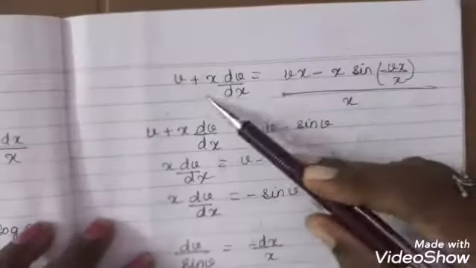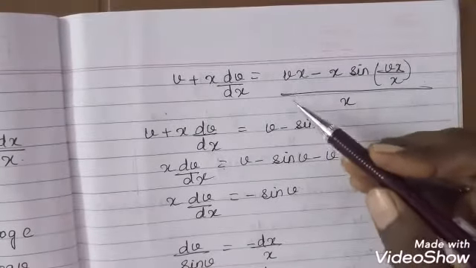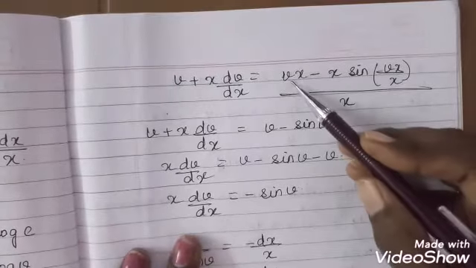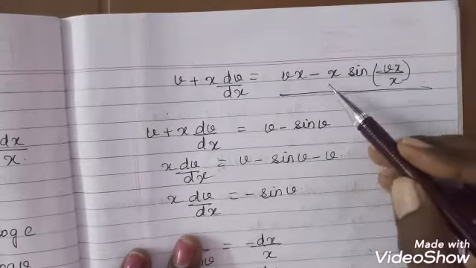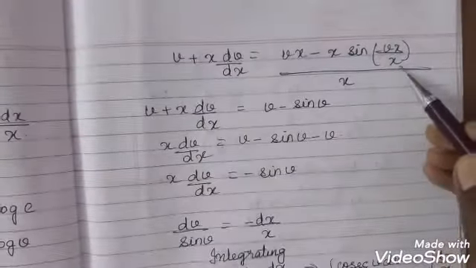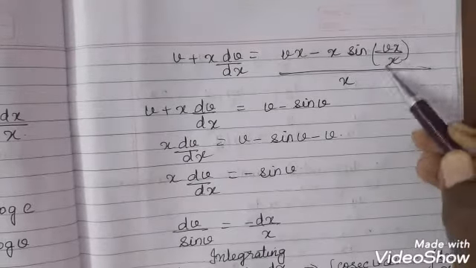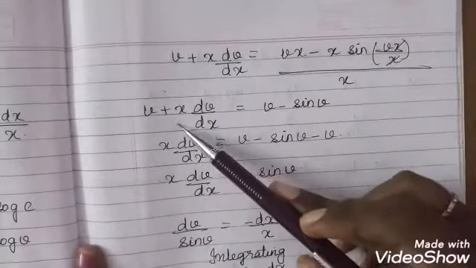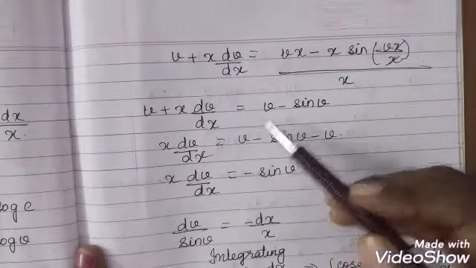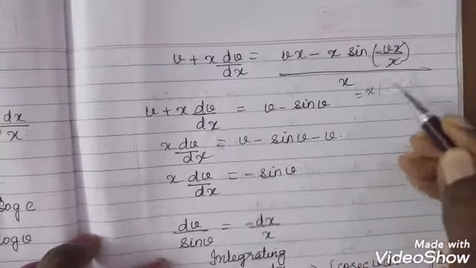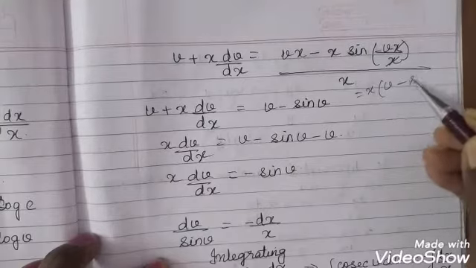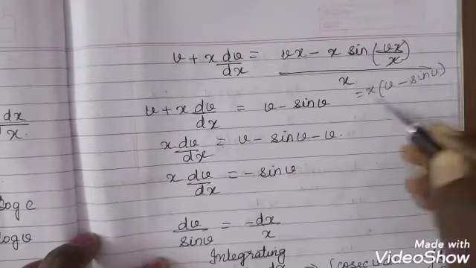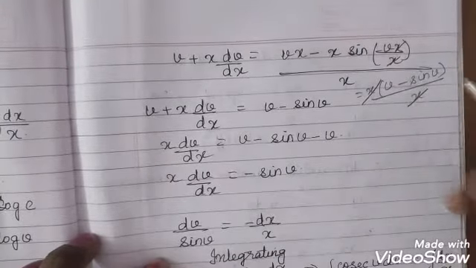It is v plus x into dv by dx is equal to, substitute it here. What will I get? Your y is replaced by vx minus x into sine of vx divided by x, divided by x. So of course the x gets cancelled. v plus x into dv by dx is equal to, when I take x common here, it is v minus, what will I get here? sine v divided by x. x and x get cancelled.